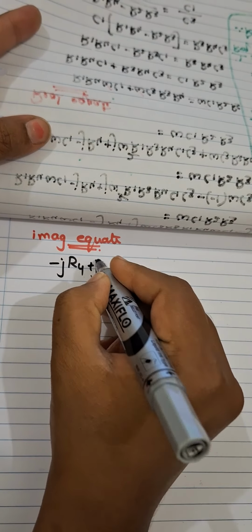On the right side there is no imaginary part, sorry, so I will say it as 0.